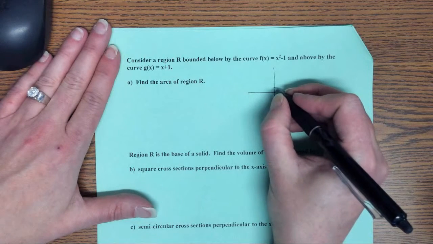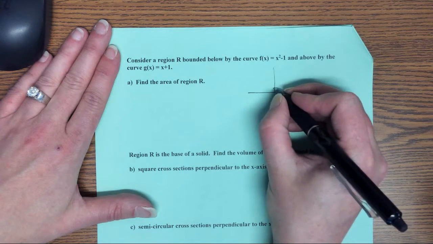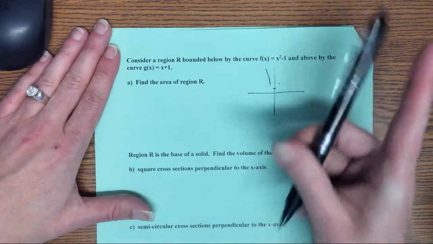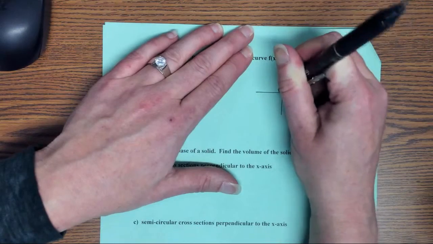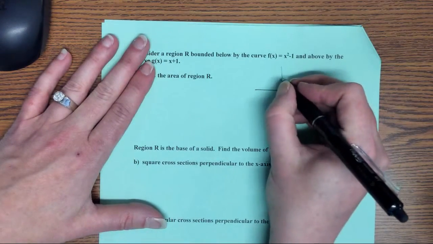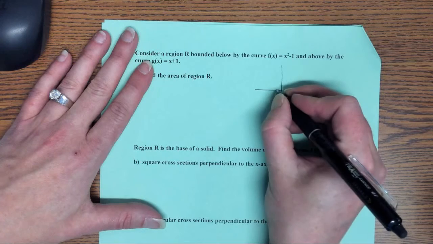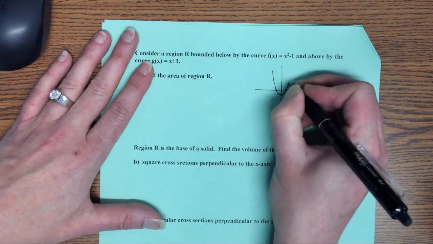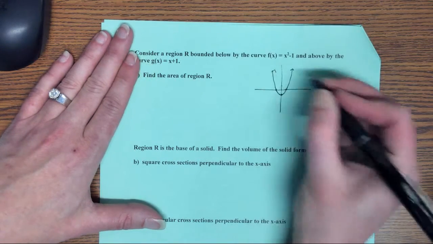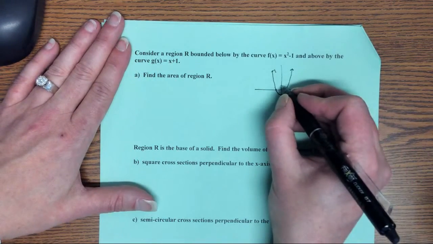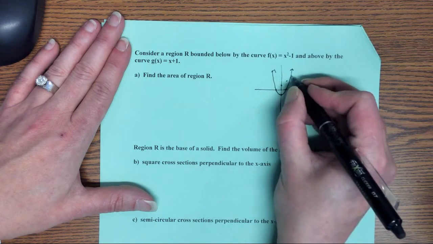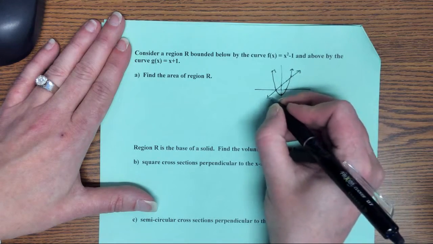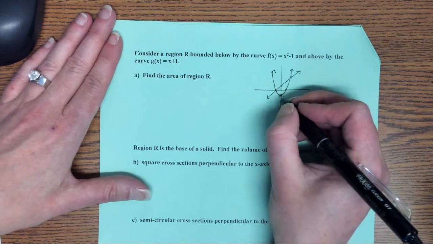X squared minus 1. That would be up 1, and then it would kind of do this. This is a quad. Oops, minus 1. Oh, I missed it. Minus 1. That shifted down 1. And then it would go like this. The line x plus 1 is the one that starts up here and goes forward like that. Okay, so there's the line x plus 1. So I know that's the top and then that's the bottom.